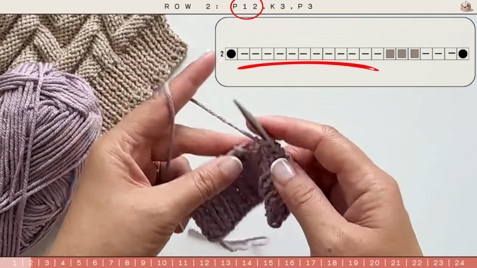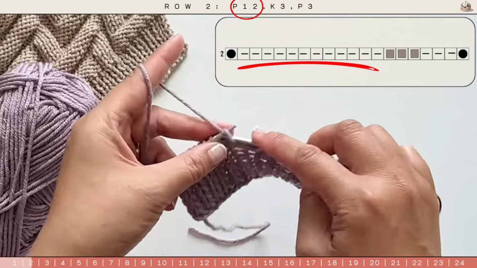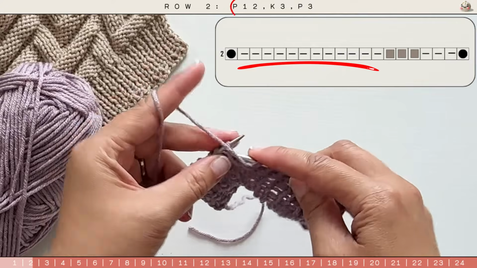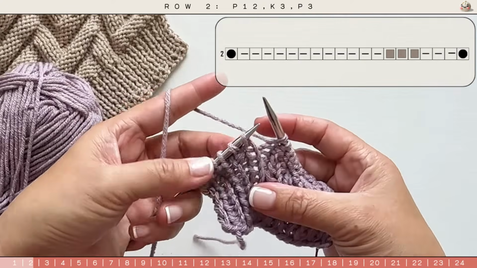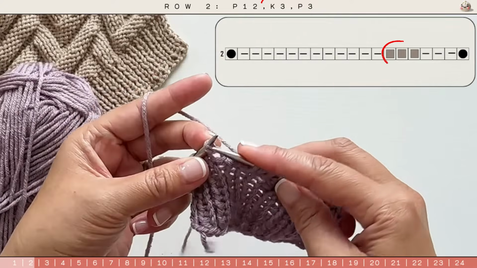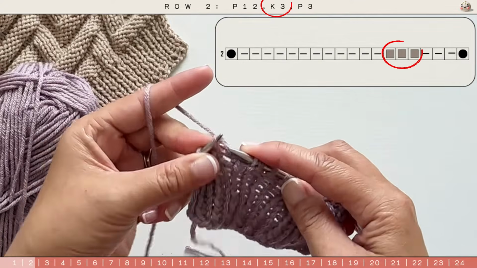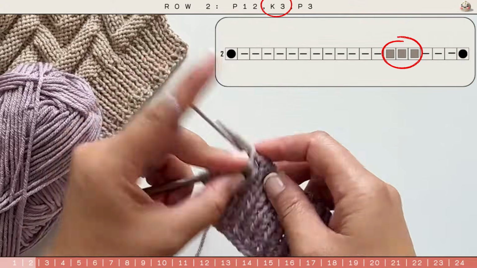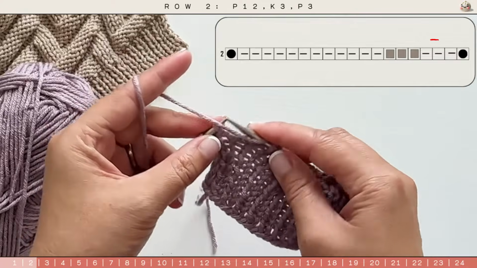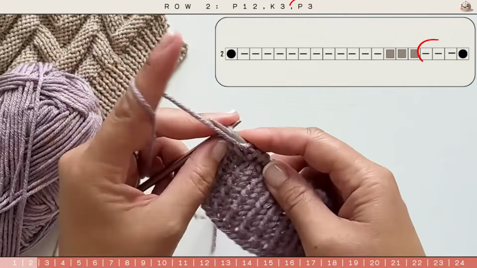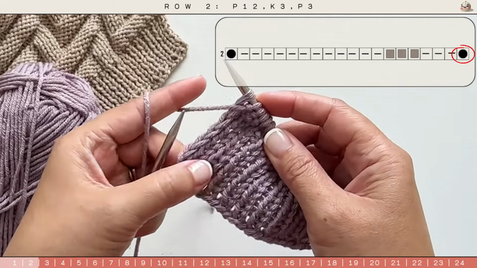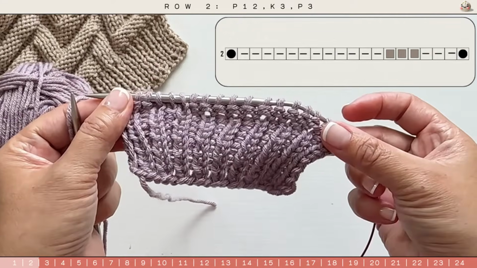And then you're going to have 3 knits, and row number 2 ends with 3 purls. And then my edge stitch, slip as if to knit.